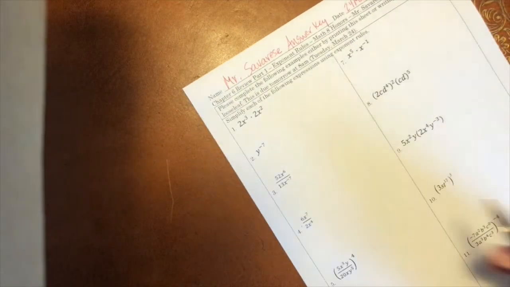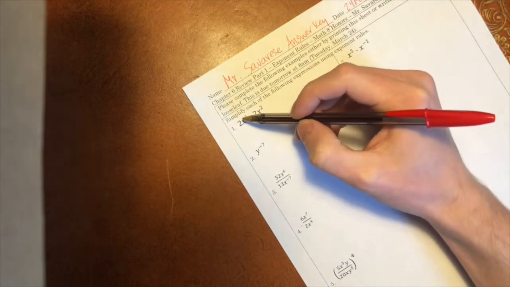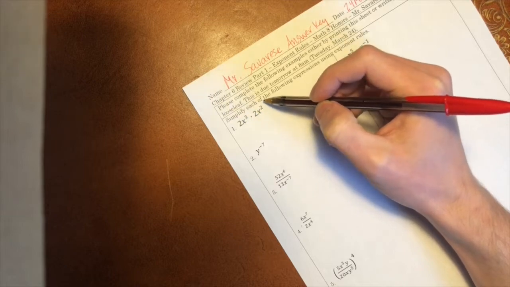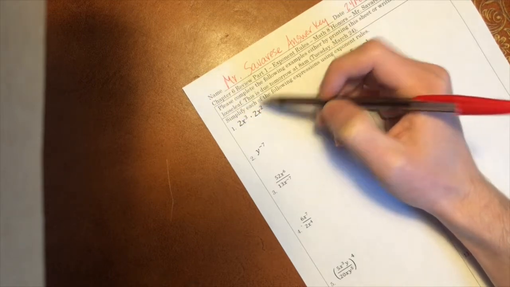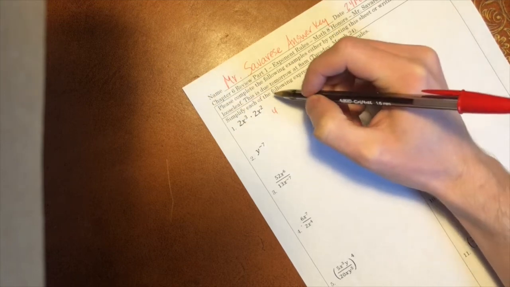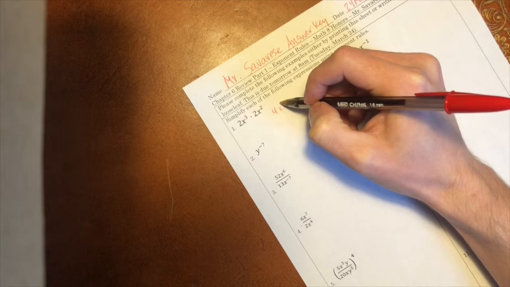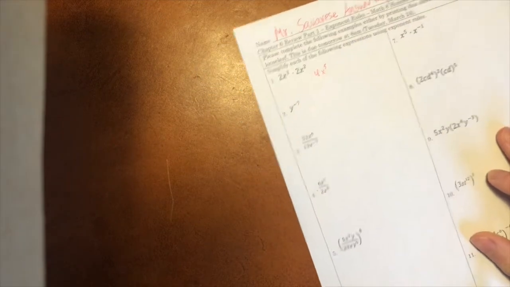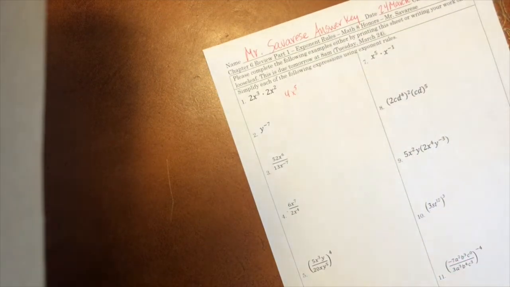Let's have a look at the homework. First up, 2x cubed times 2x squared. We're going to be multiplying the coefficients. 2 times 2 is 4. x cubed times x squared, we're going to add those, so we get x to the 5th power. Our final answer should be 4x to the 5th power.